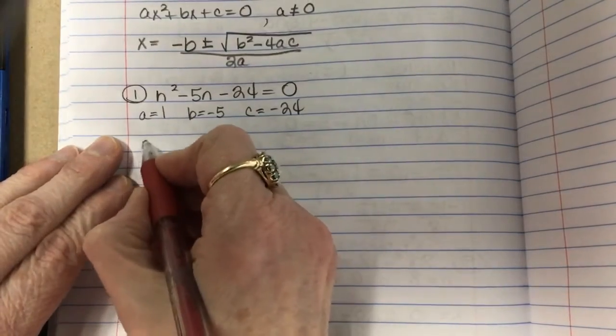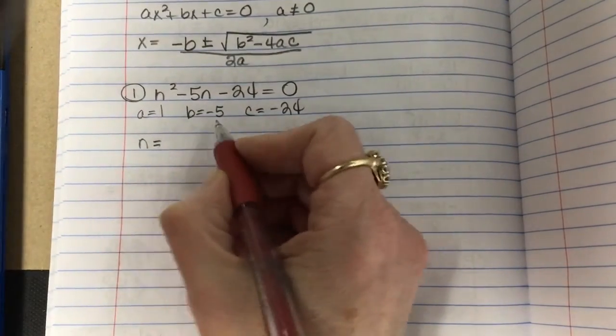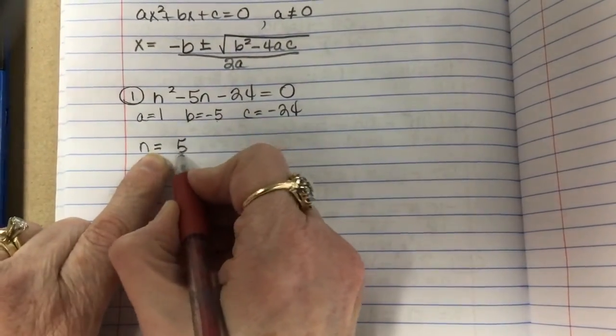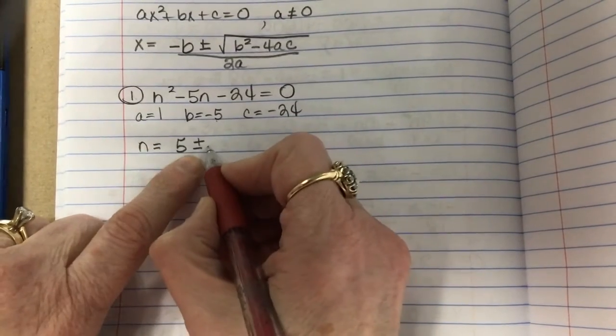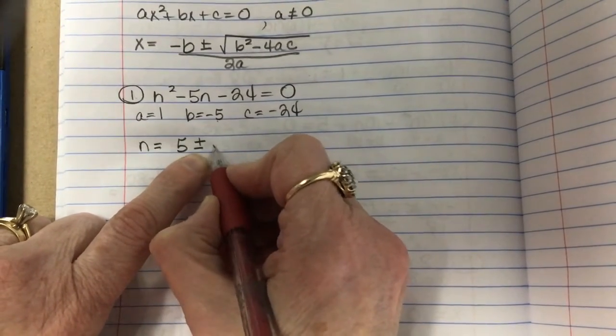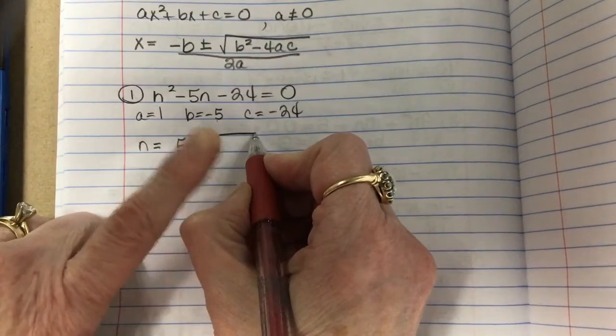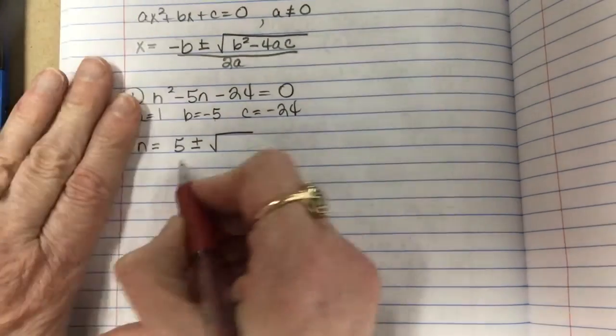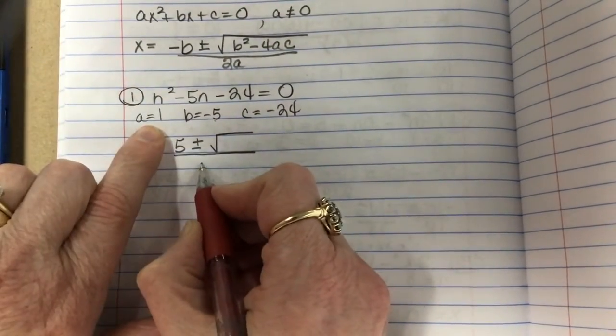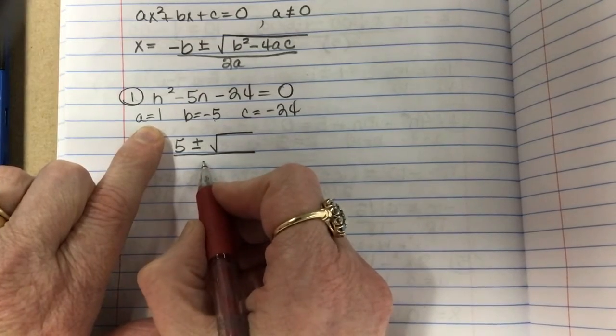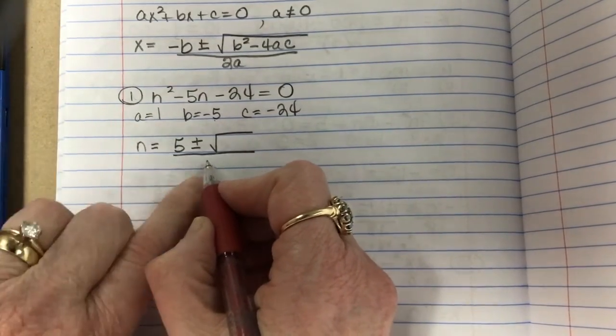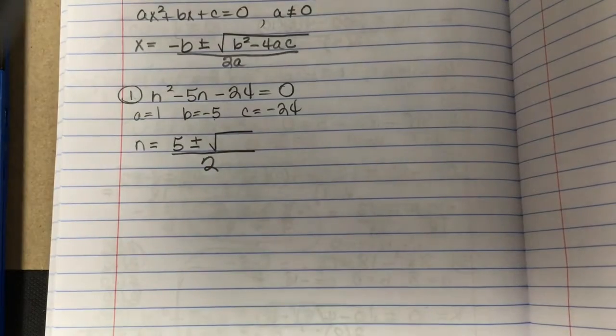So n equals, now this is what you're going to do for me. The opposite of -5 is +5, plus or minus. Now here's where your life is going to be easier. You're going to put square root right there and leave it, not going to write anything under it, and then go ahead and do 2 times 1. So it's going to be 2 times A, which is going to be 2.